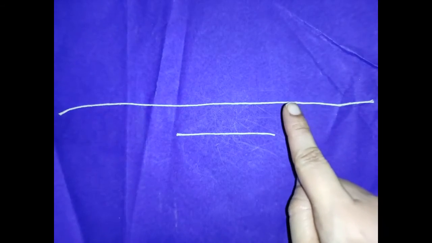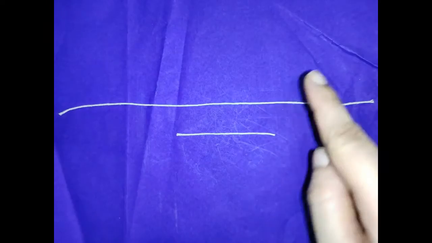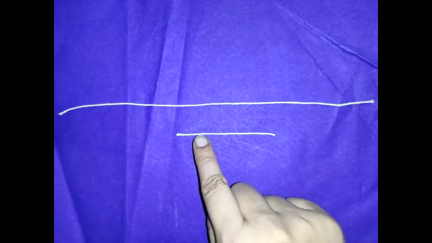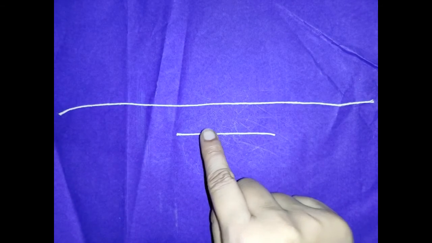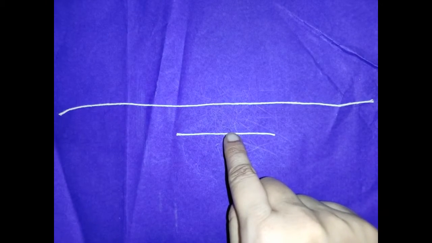Now children, can you say me which thread is long and which thread is short? This thread is long thread. This thread is short thread. Long thread, short thread.